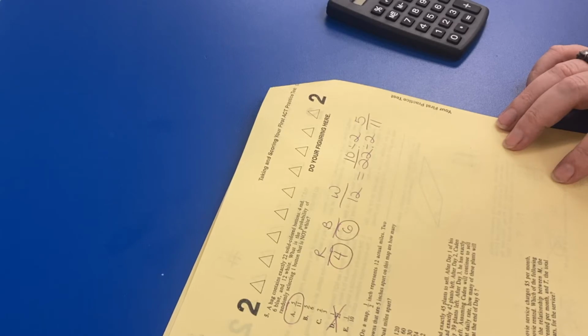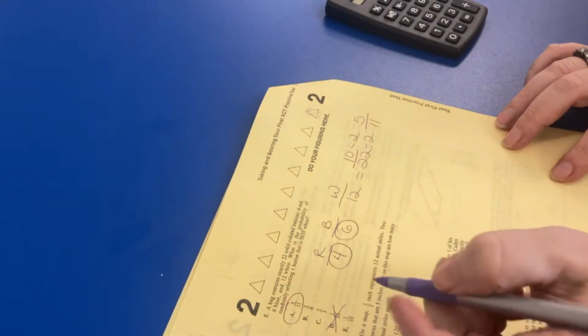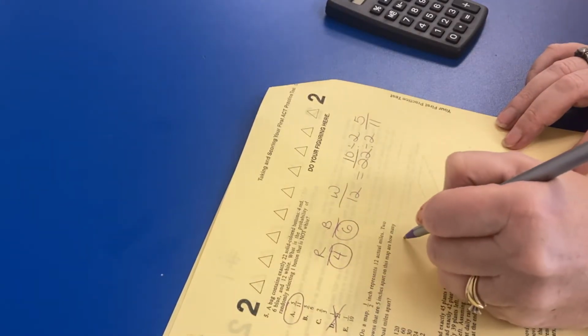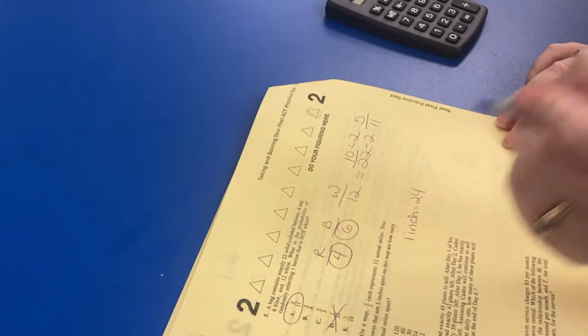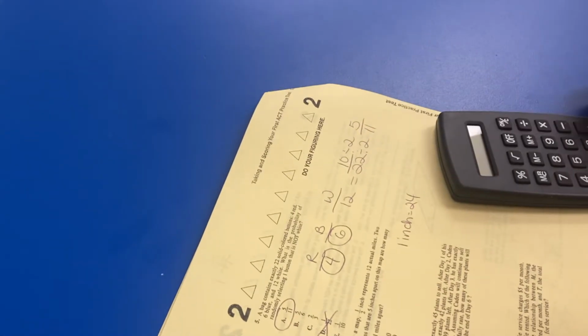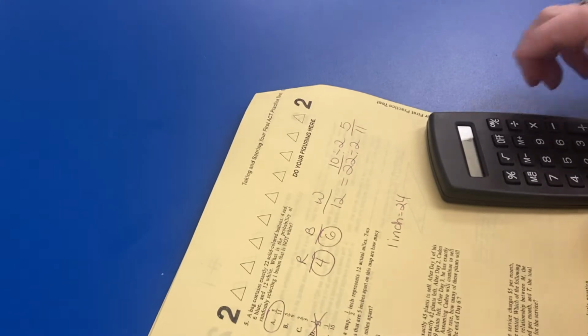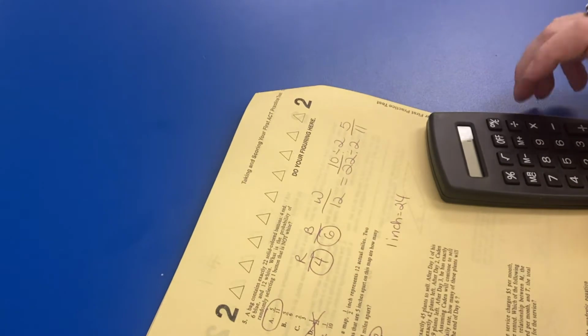On a map, 1/2 inch represents 12 actual miles. So how much is 1 inch? 1 inch would equal 24 miles. Okay. 2 towns that are 5 inches away on this map are how many actual miles apart? So I'm going to do 24 times 5 equals 120. It's 120 miles apart. Okay.